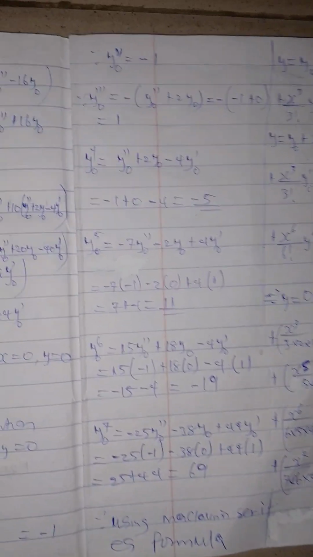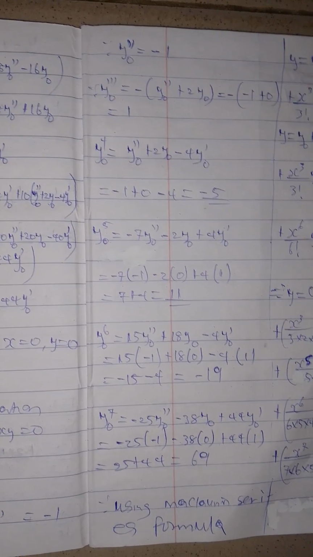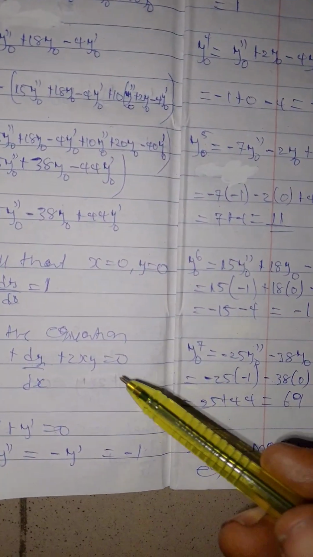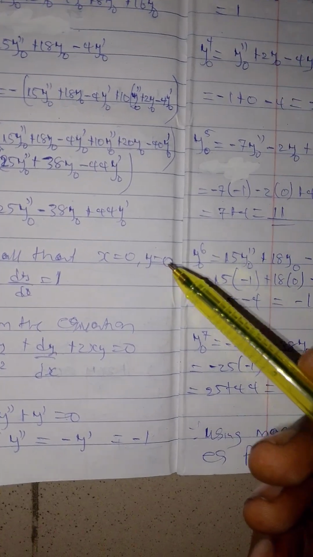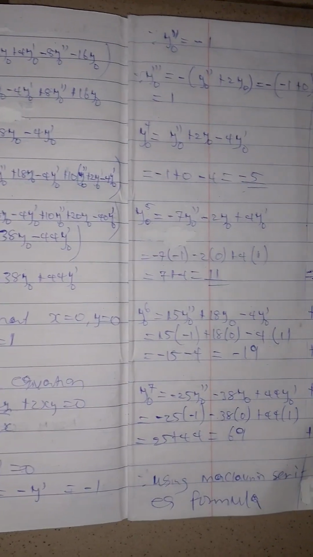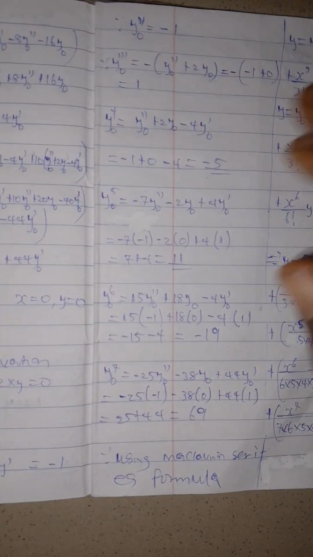So after doing that, now equate y to be 0, since they say that y is 0, and also equate y prime to be 0, you understand, and also equate y prime prime to be minus 1 in any place you see them in this equation now.